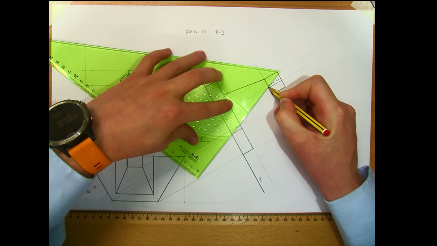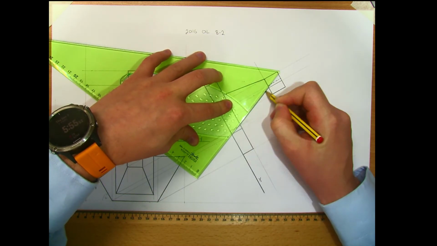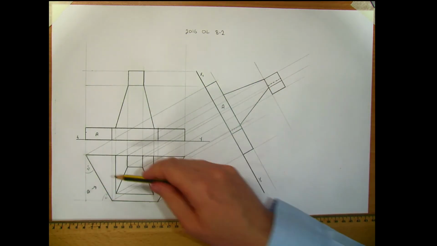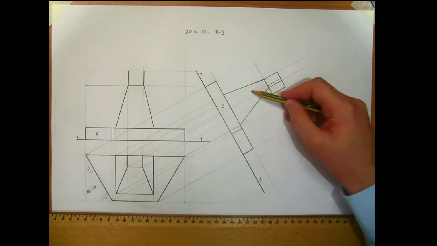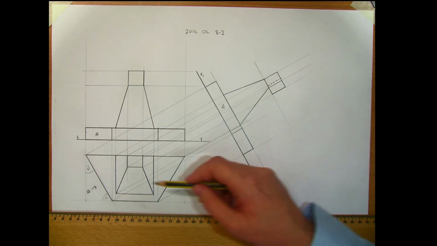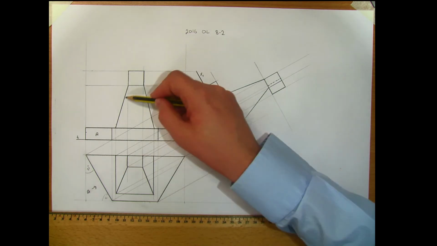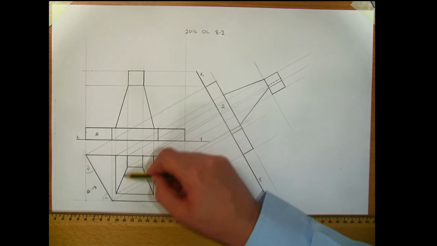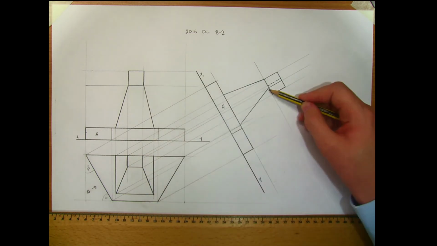Make sure I get the right one. That joins down to here. So this face here is this entire face here. We're now going to draw the front face of it, so we can see that front face as this part here and as this shape here. I'm going to add that one in next.